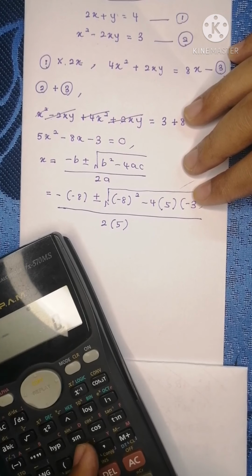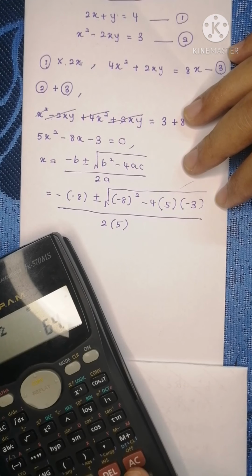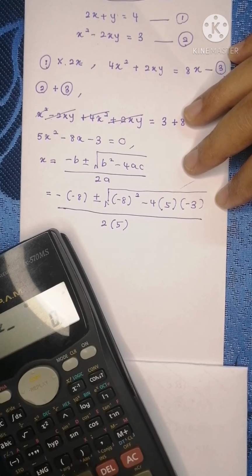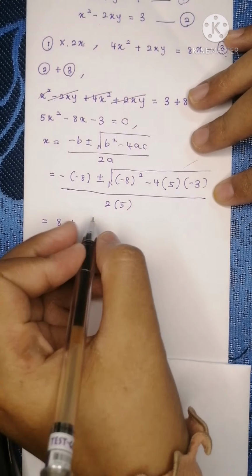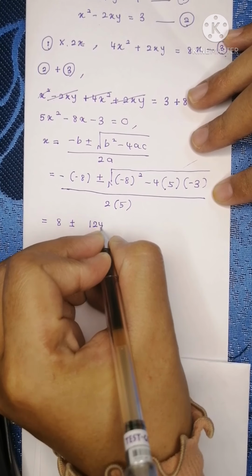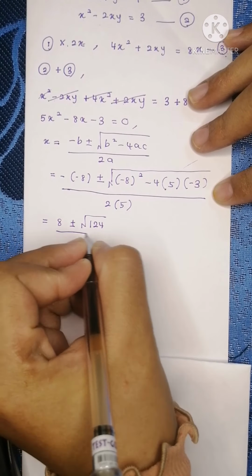So negative 8 squared, negative 4 times 5 times negative 3. You will get the answer 124. Okay, 124 under the root, and then over 5 times 2, which is 10.